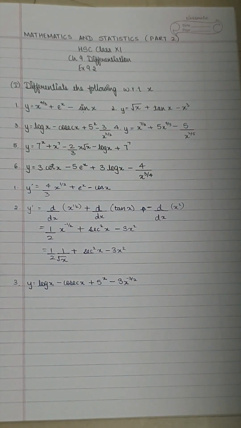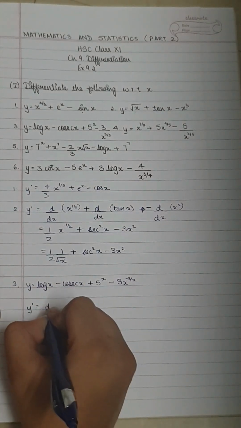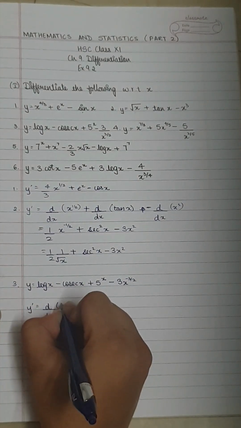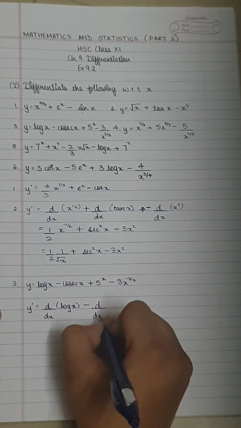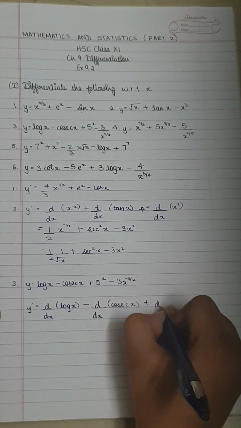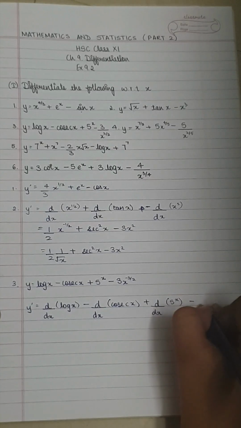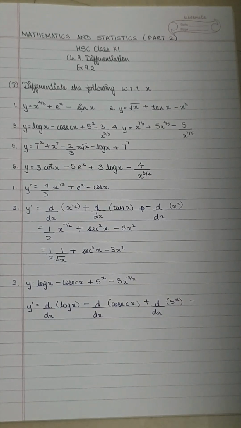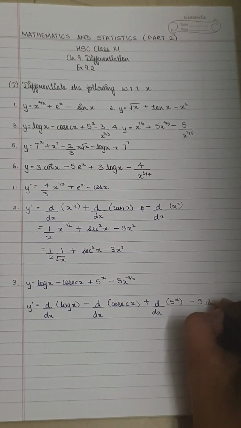Now it's going to be very easy. y dash is equal to d by dx of log x minus d by dx of cosec x plus d by dx of 5 raised to x minus, now 3 is a constant, right? So you won't differentiate it, you just bring 3 outside, and d by dx of x to the power minus 3 by 2.